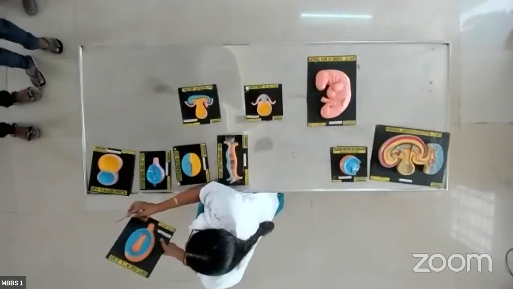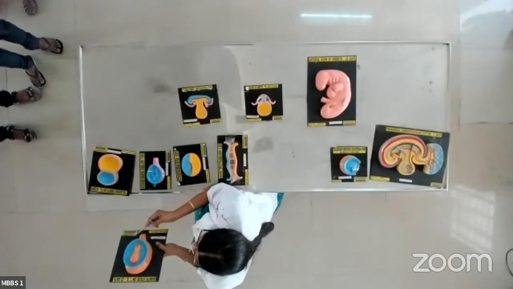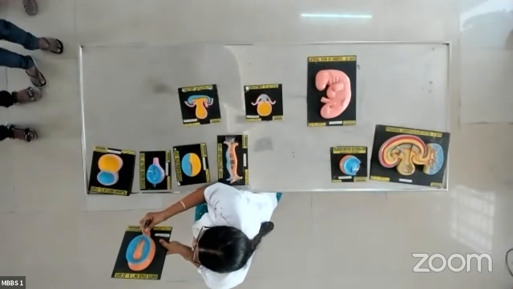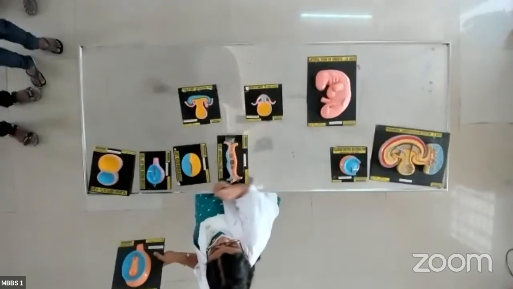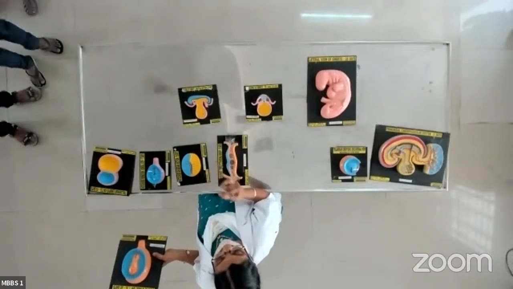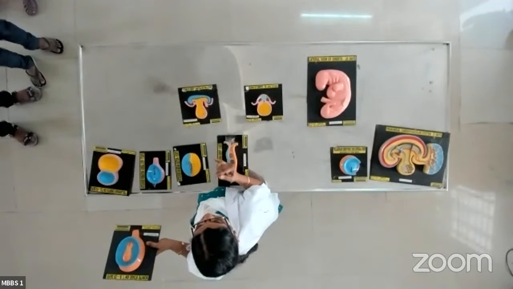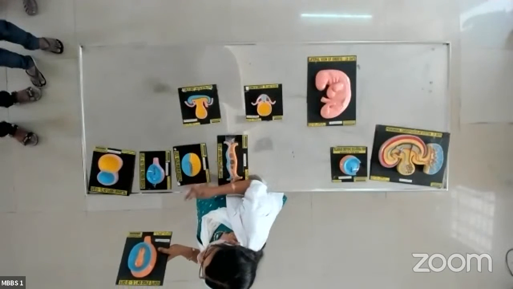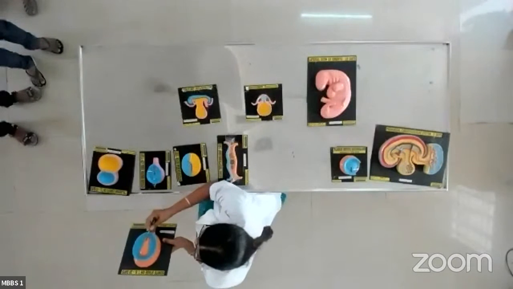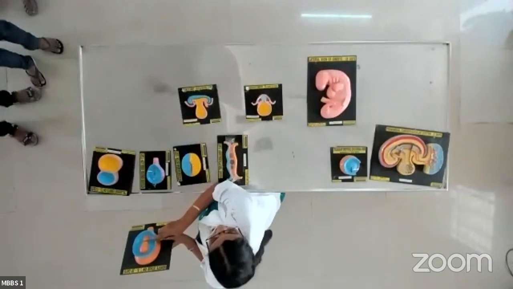So, after this neural fold formation, now these folds unite in the midline and they form a neural tube. Neural tube is formed on the 25th day. It is these two edges unite in the middle part first.